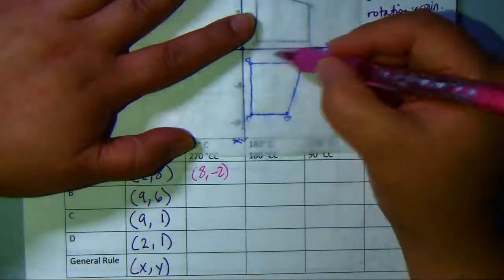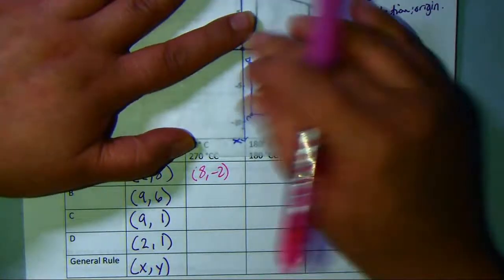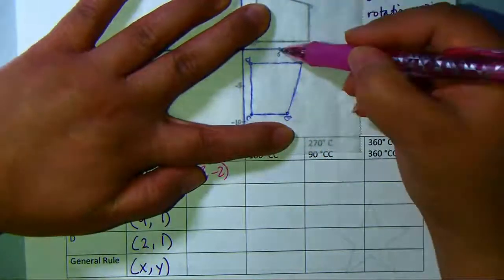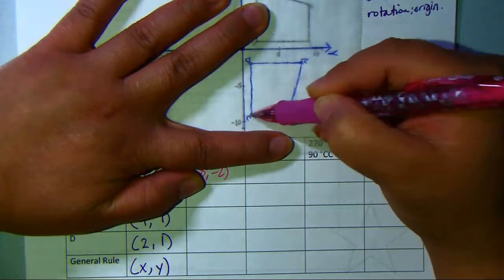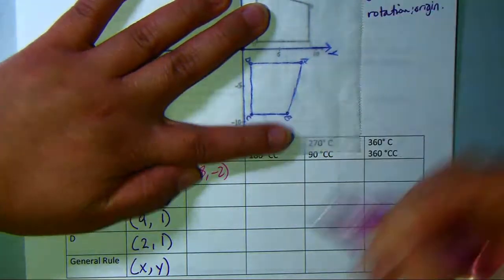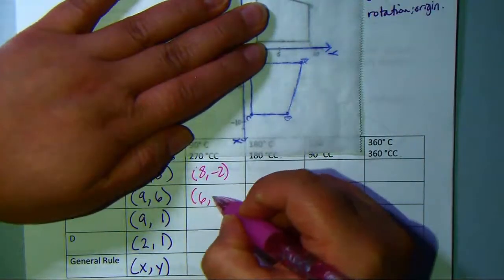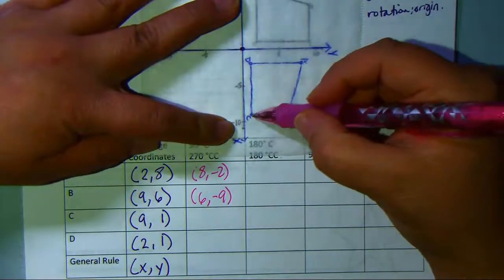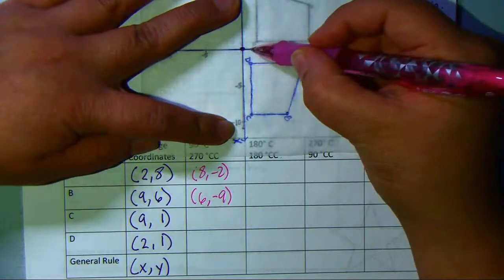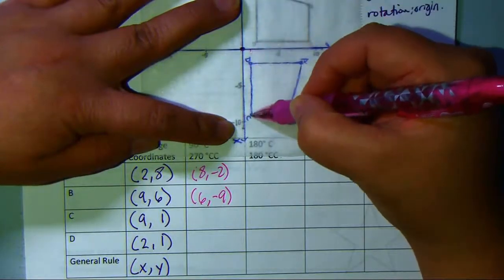Okay. B is going to be at, if I take a look here, here's 5, here's 6, straight down. So 6, and then on the y-axis now, it's at a -9. So this one's going to be at a 6, -9. Okay, C, I see I only go 1 to the right, and then I'm going to go down 9.